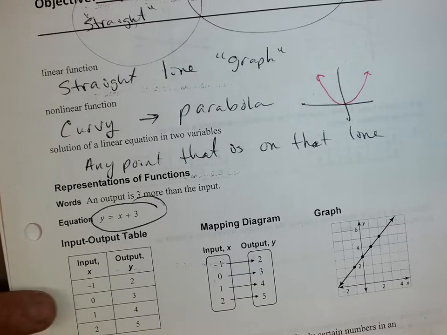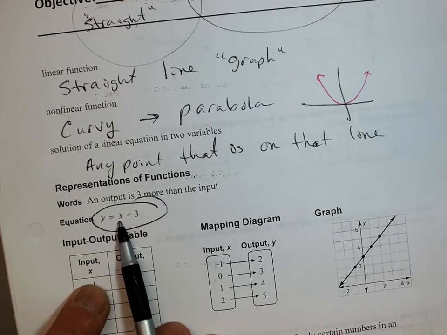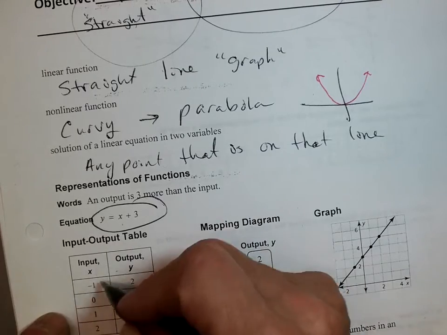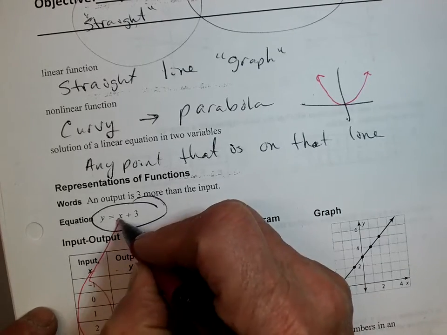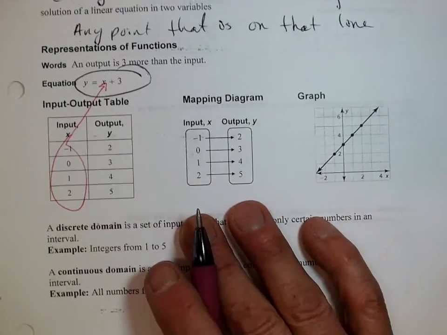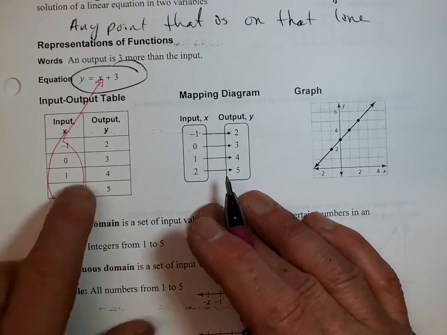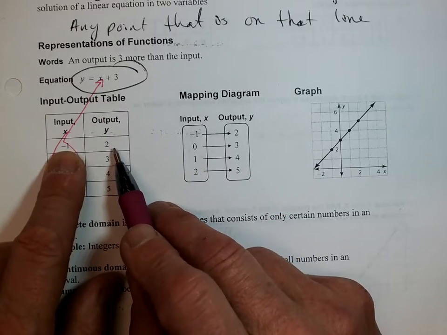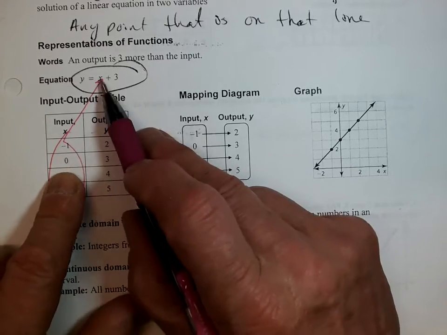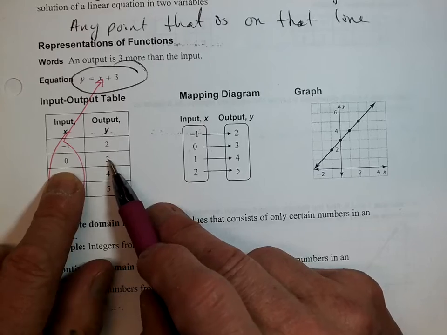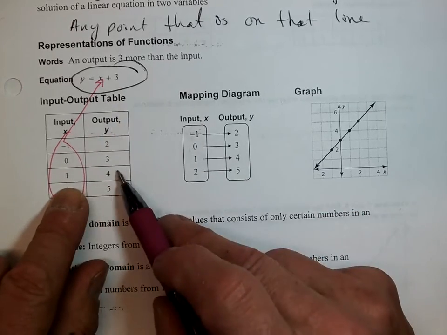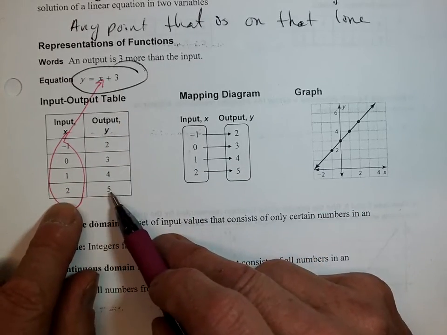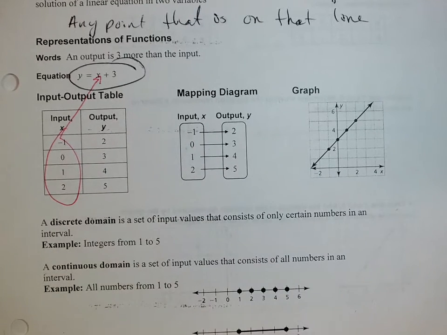Well, if you plug in -1, all right, so we're going to take all of these values and we're going to plug them in for x. Now, they did the work for us. I like that, huh? We plug in -1. -1 plus 3 is 2. Plug in 0, 0 plus 3 is 3. 1 plus 3 is 4. And then 2 goes in, I get an answer of 5.